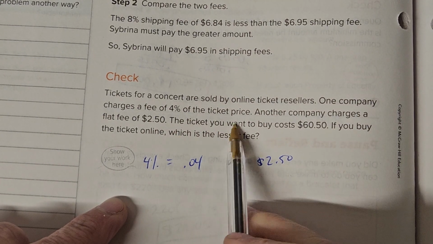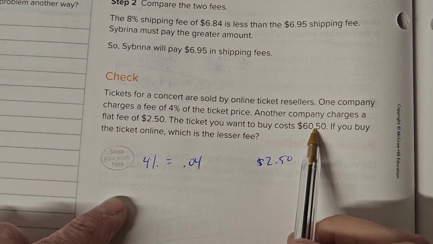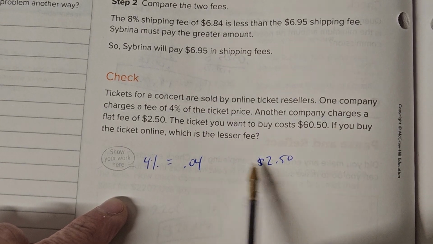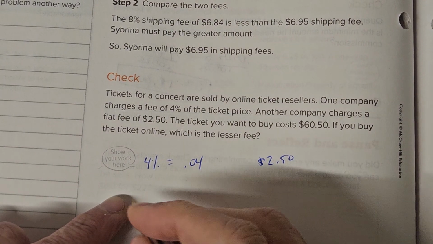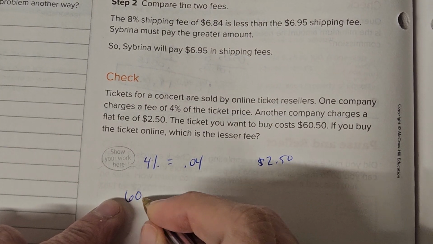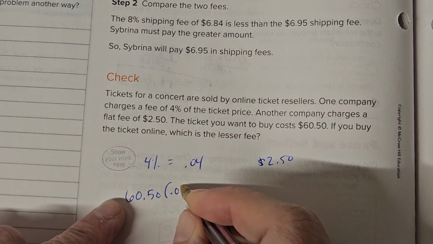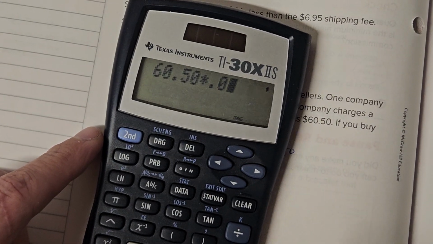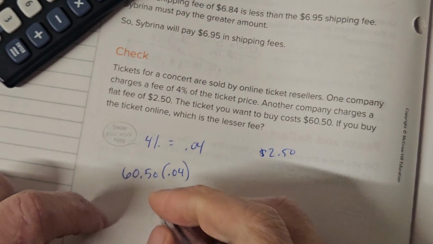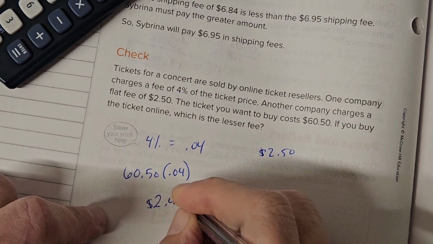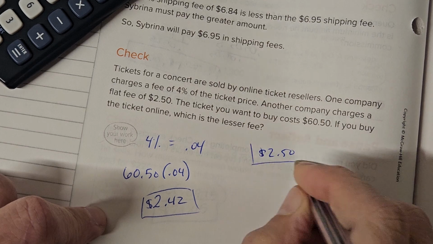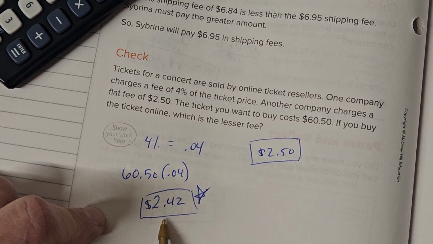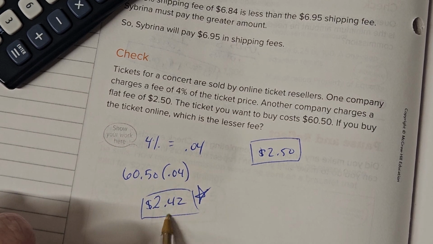Okay. The ticket you want to buy costs $60.50. If you buy the ticket online, which is the lesser fee? Paying a flat fee or paying the percent? Well, we got to find the percent. So we take the ticket cost, 60.50 times the fee, $2.42. Versus this one, which is the cheaper? The fee that is a percent will be cheaper by 8 cents.